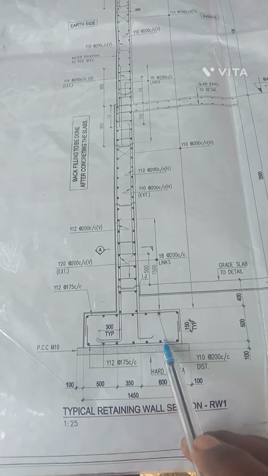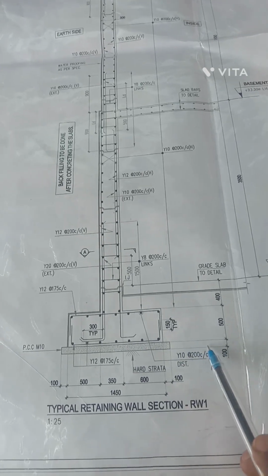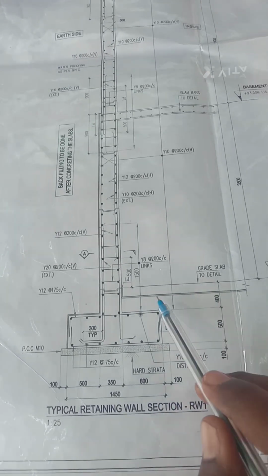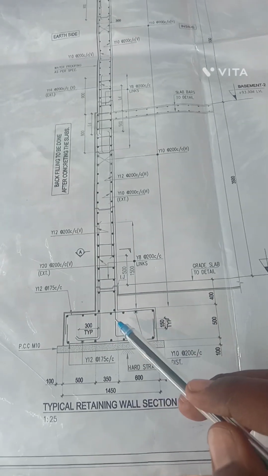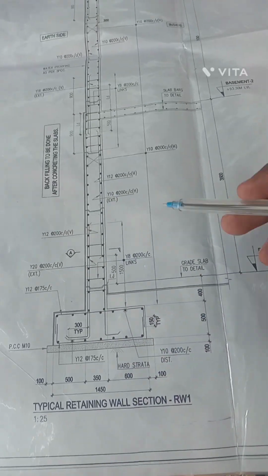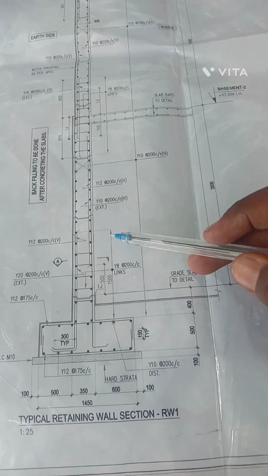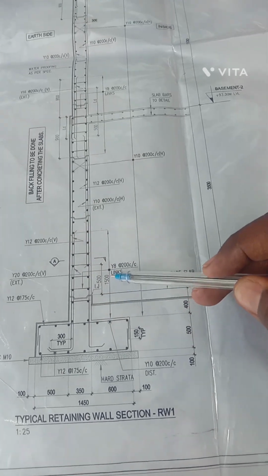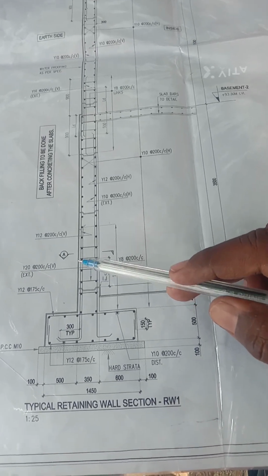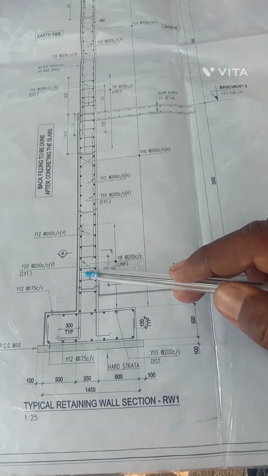And here please see, guys, 10 mm distribution bars are also given at 200 mm center spacing, top area, L 300 mm. Hooks are provided 1.5 meter from the top of the raft, the top of the footing, 1.5 meter distance. Hooks 8 mm at 200 mm center spacing links.